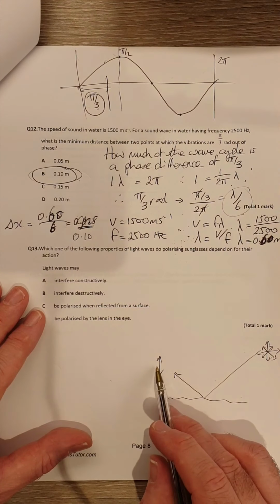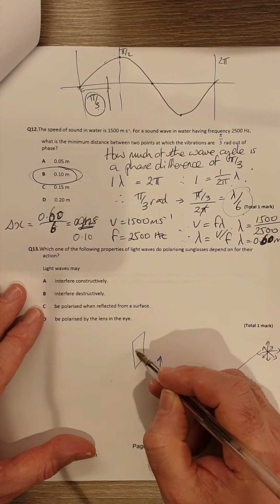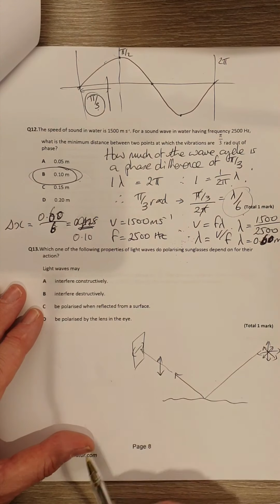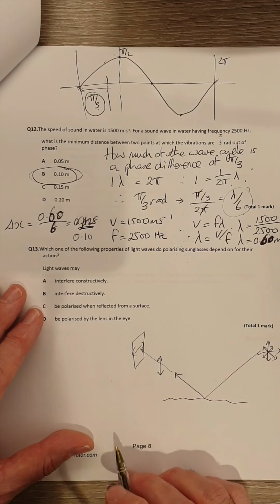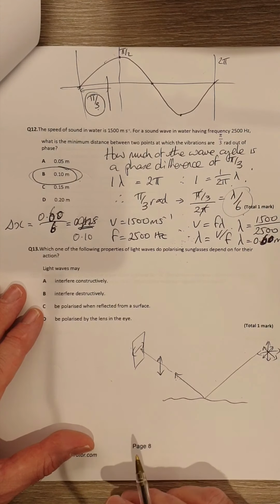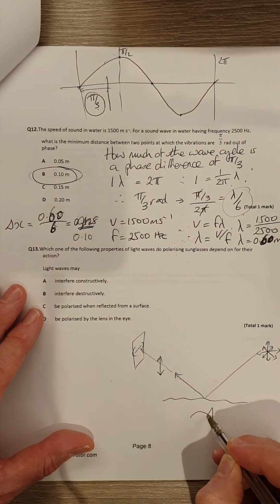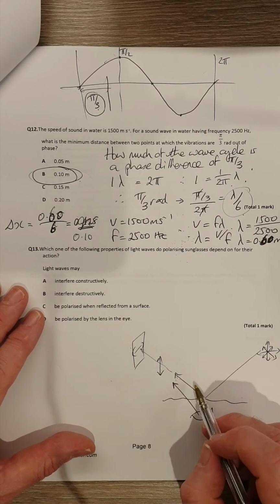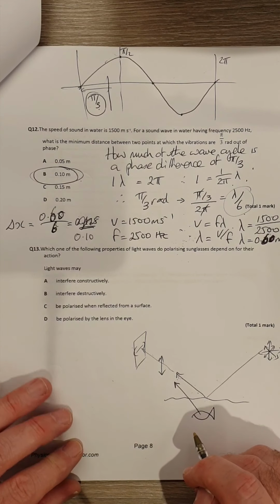So if we have a polarizer which only lets through components that are in a plane at 90 degrees to the plane of the polarized light, then we can remove this reflection. And if we're trying to see an object inside the water which is also producing light, then by removing the reflected light, the glare, we're able to see objects more clearly.